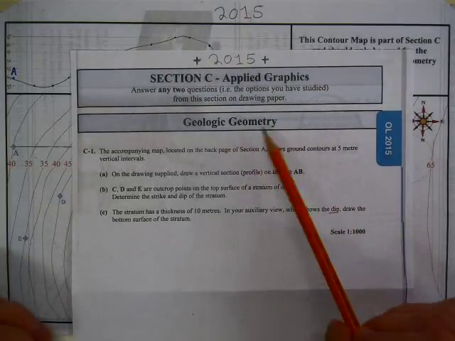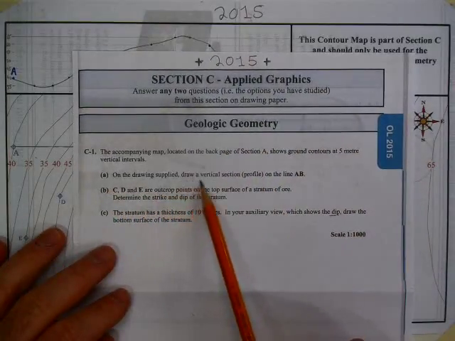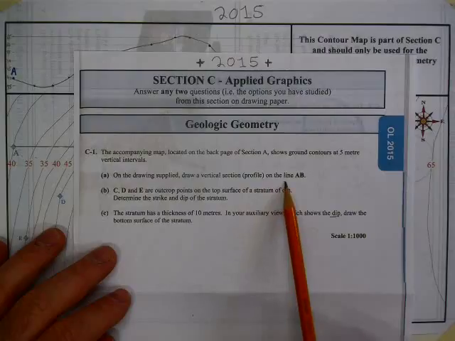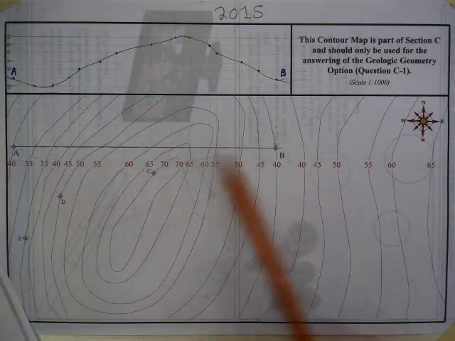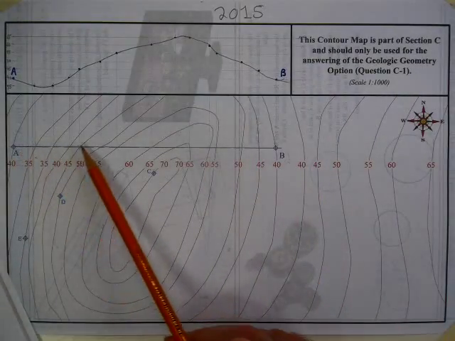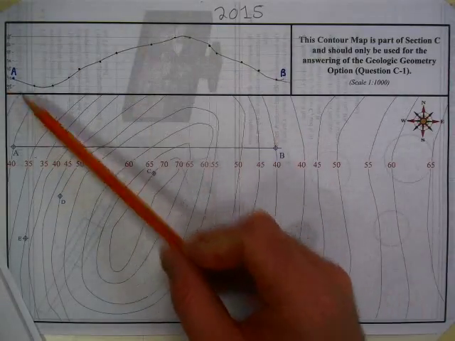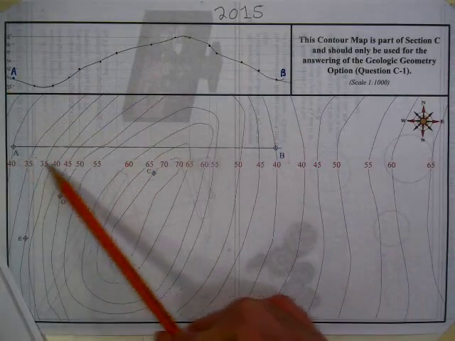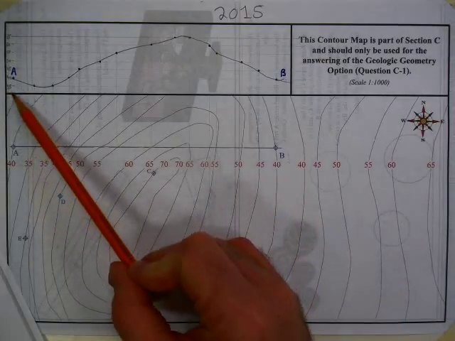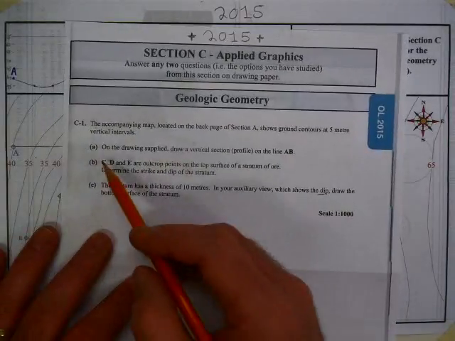Geologic geometry question at an ordinary level. On the drawn supply, draw a vertical section profile on the line AB. With that done, we've taken each point where a red contour hits the line AB, projected it up to the elevation here, and put them at the appropriate heights. We've got the lowest contour first, that was the first one, then we went up along.